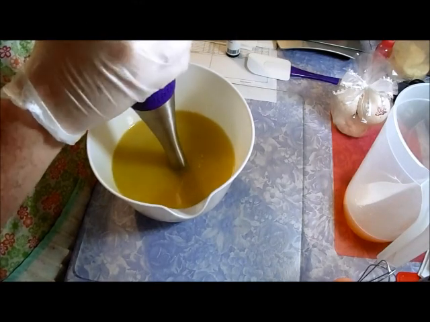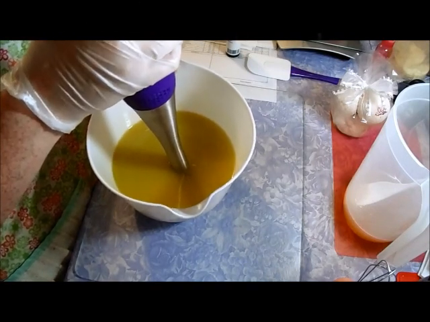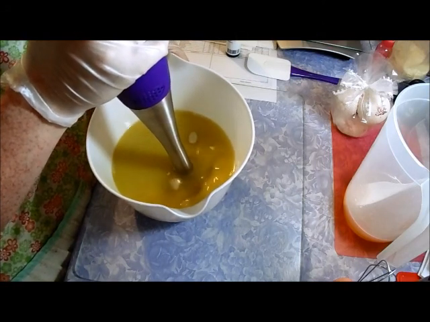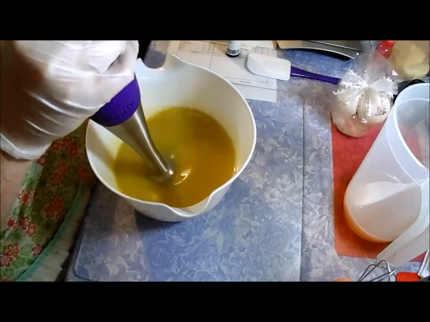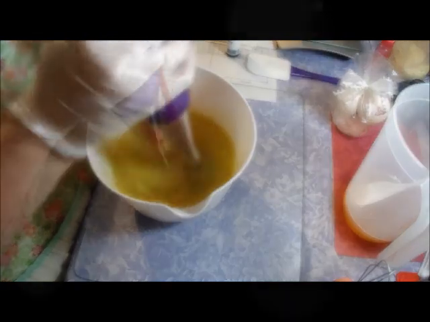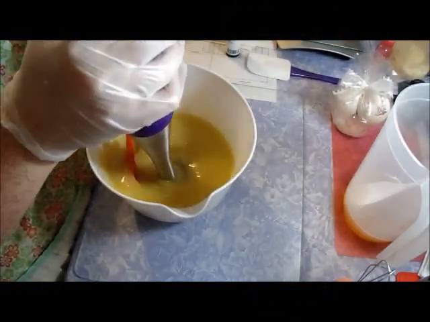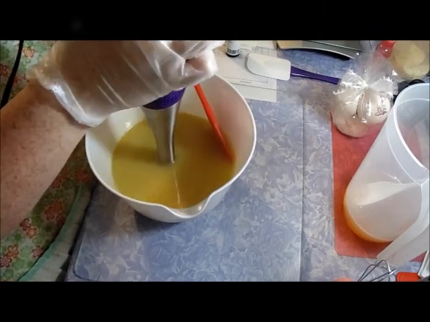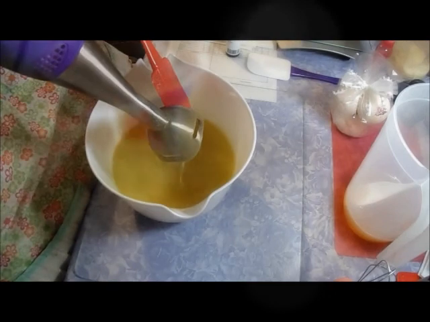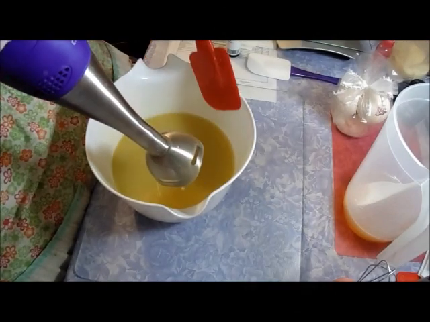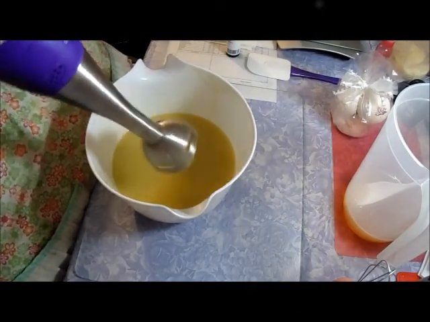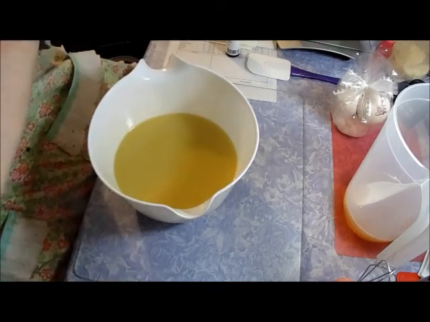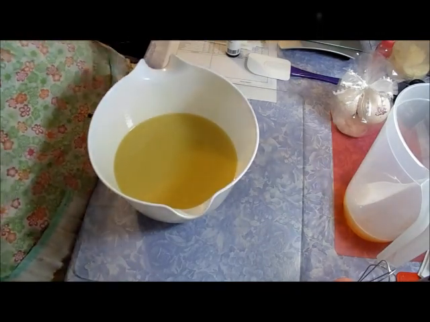I'm just giving this a zhuzh because that castor oil had clays in it, and I wanted to try to get those clays well mixed up before adding in my lye. Alright, that's pretty good. So now I'm going to pop that off. I'm going to add in my lye mixture.